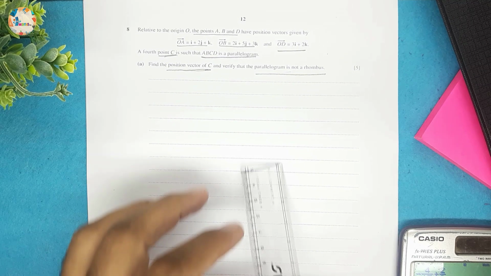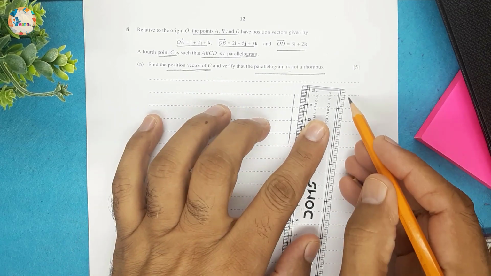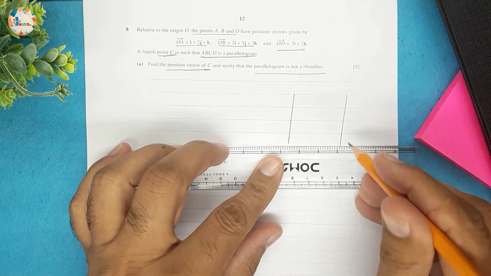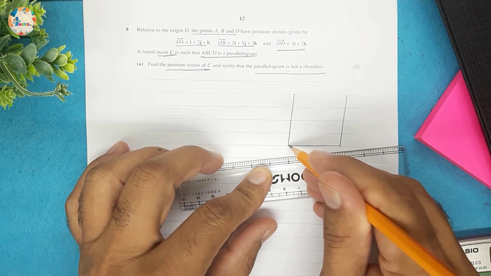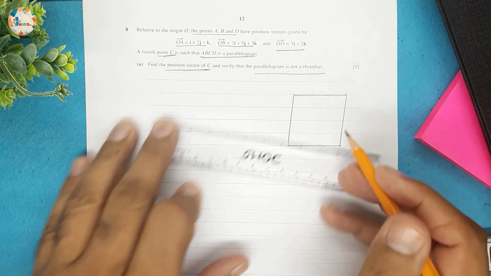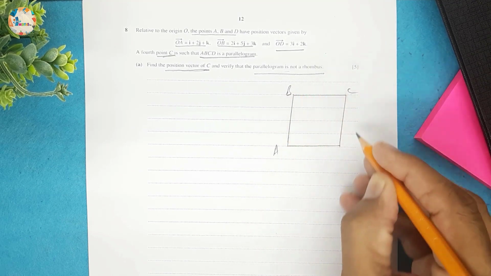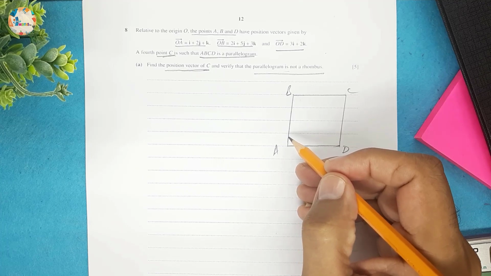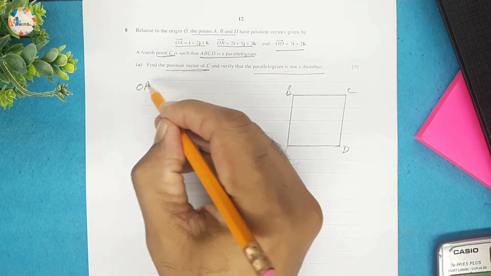So to understand this one, we'll just draw a simple parallelogram like this one. Just for your understanding, it's not required in the question. We can take, for example, points A, B, C and D. We know the coordinates of OA, so we can write it as a column vector.